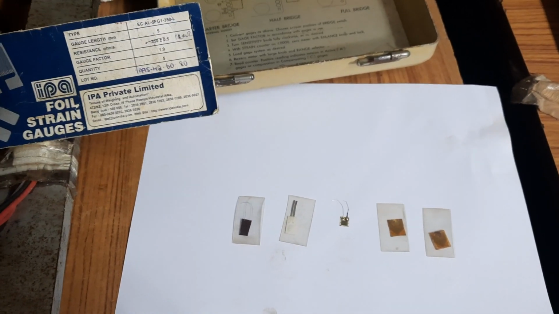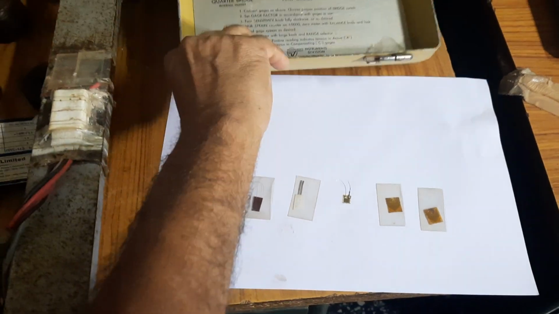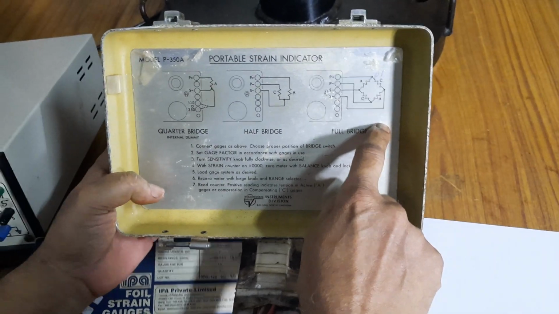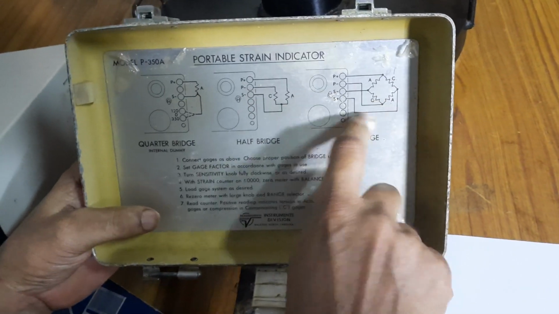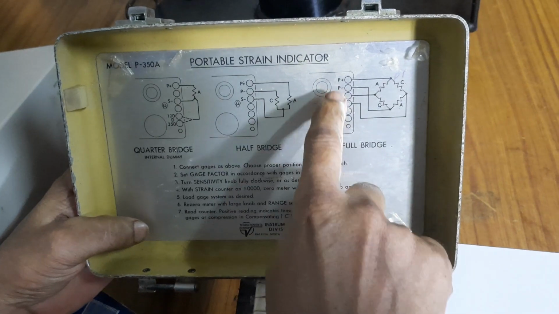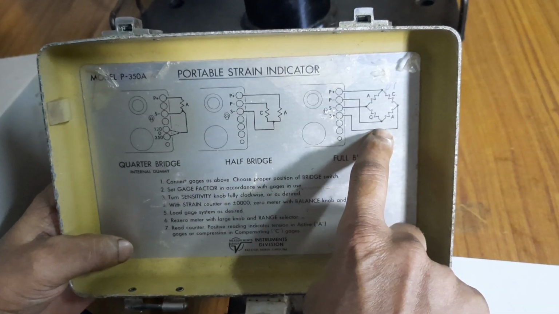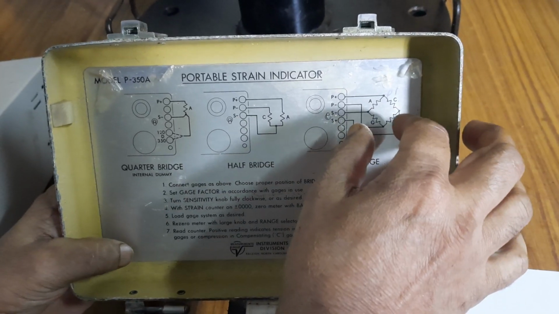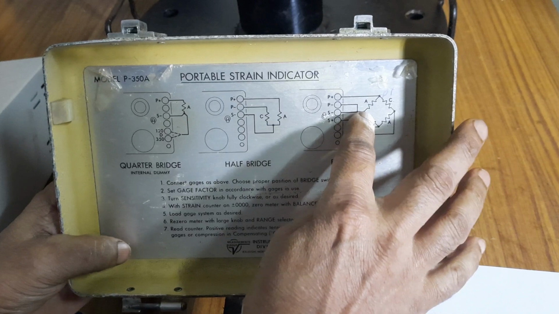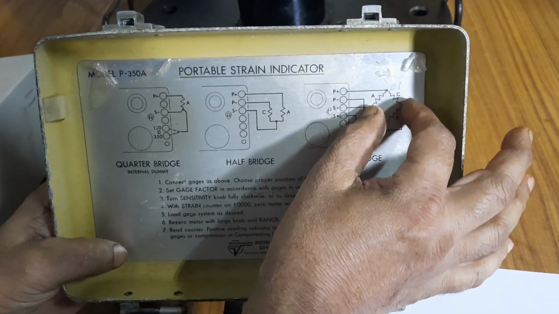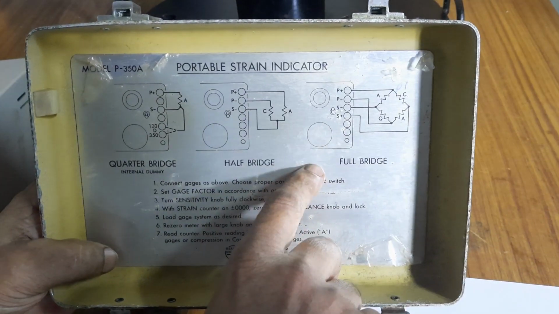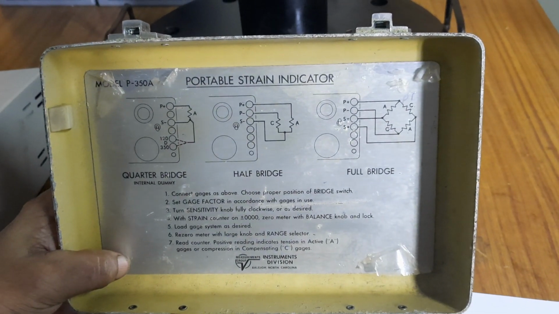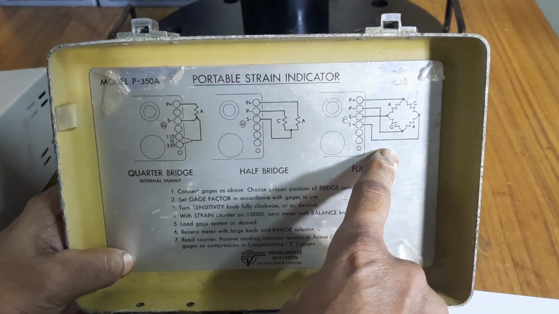So the sensing circuit for this strain variation is a Wheatstone bridge circuit like this. There are 4 resistances and 2 points for applying excitation voltage, P plus and P minus, and the output resistance variation is taken between the S plus and S minus terminals. Here the excitation voltage is 1.5 volt, a DC voltage we have to apply to get the output. So this is a full bridge configuration.